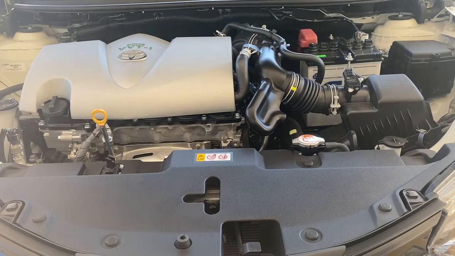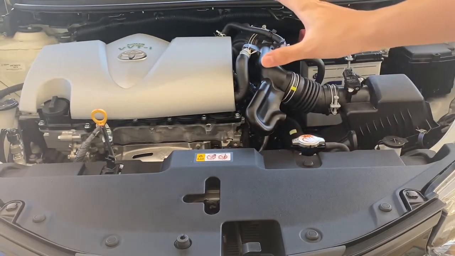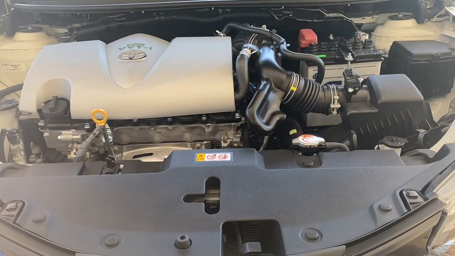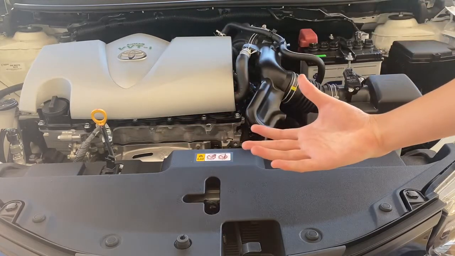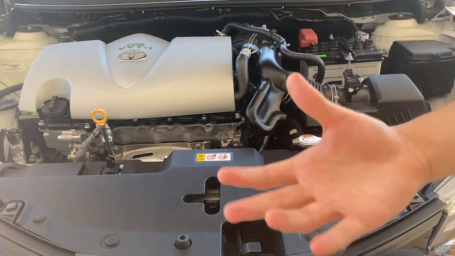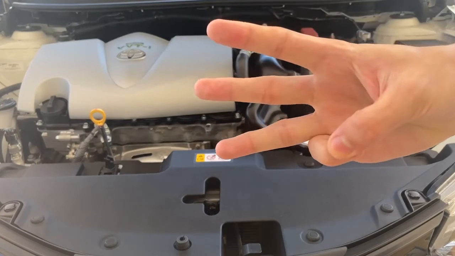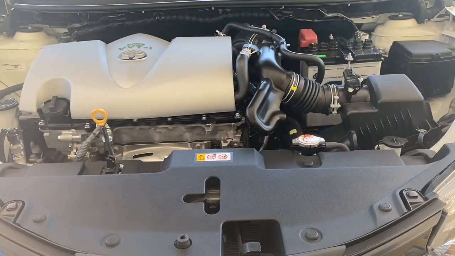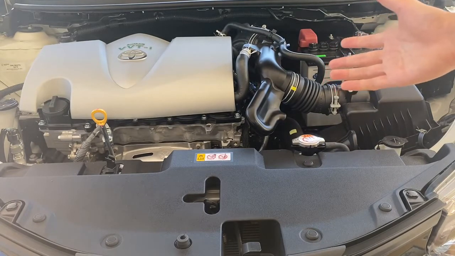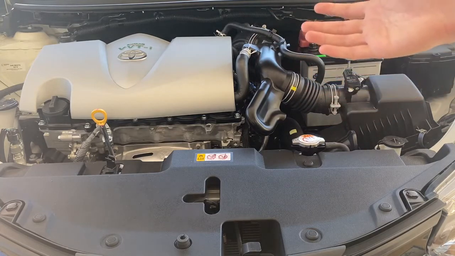All three laws of thermodynamics are applied in a car engine. The first, the zeroth law, as I said, states that if two bodies are in thermal equilibrium with a third body, all of them are in thermal equilibrium. Let's say the car is not turned on and the surroundings are at moderately room temperature.